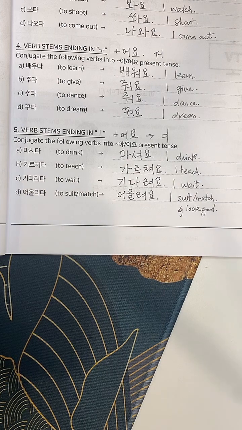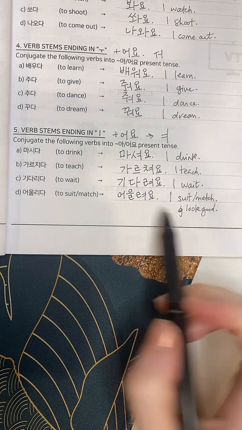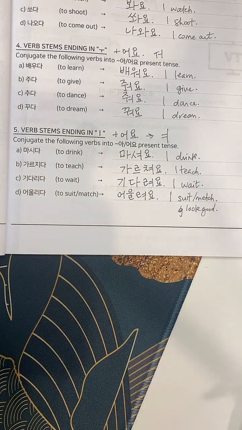Or I can even say it to mean I look good. If something looks good on you, you look good in something, you can use this verb to say, oh, it really suits you. Like you look good in that.